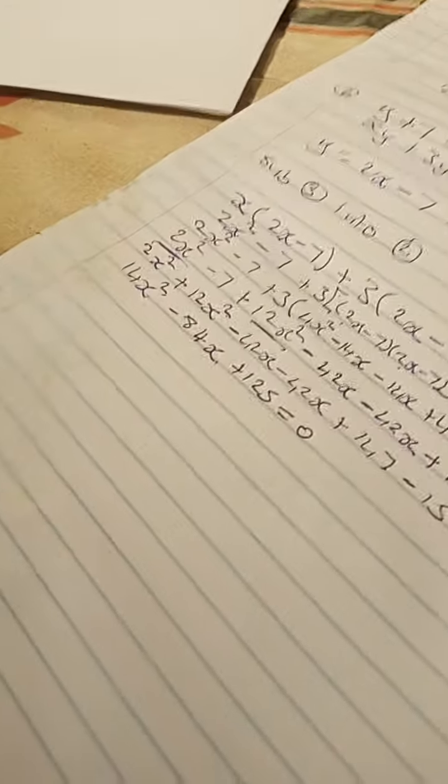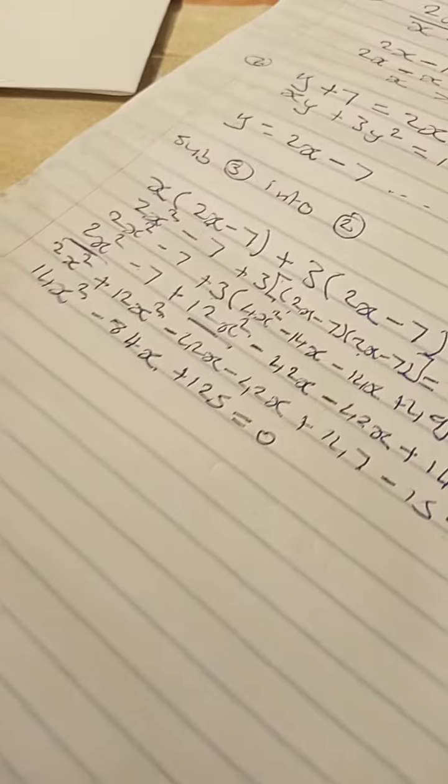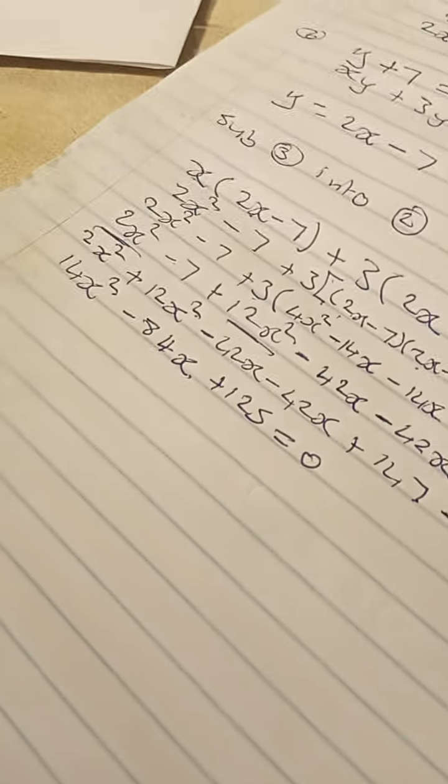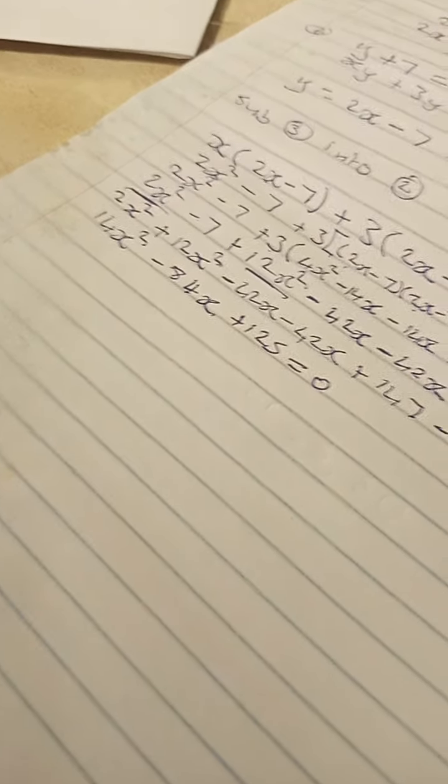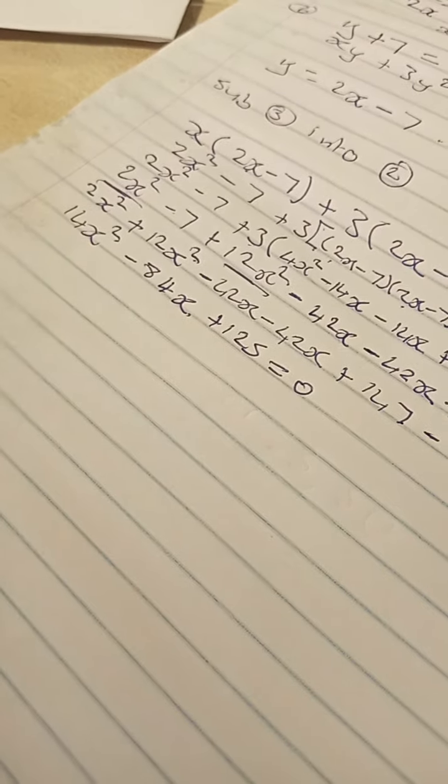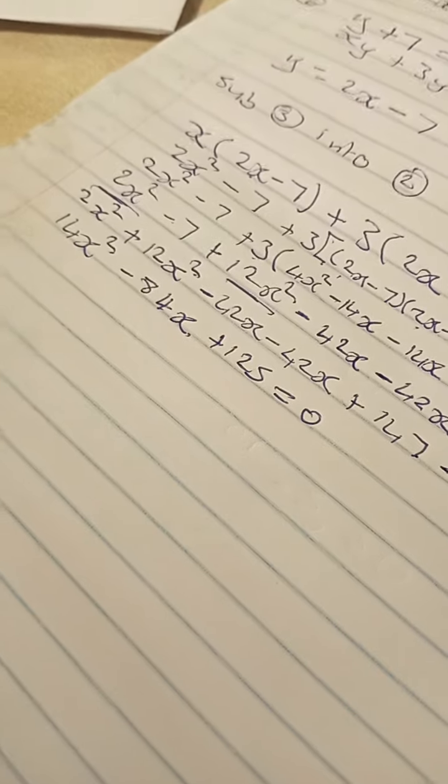And then from here, we see big numbers there. Big numbers. So let us use the quadratic equation. But before we use the quadratic equation, let me check something first.